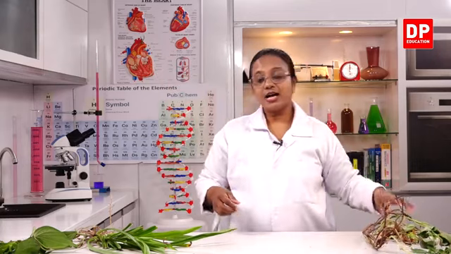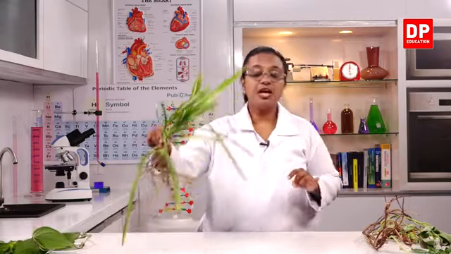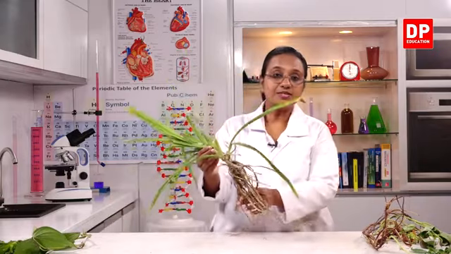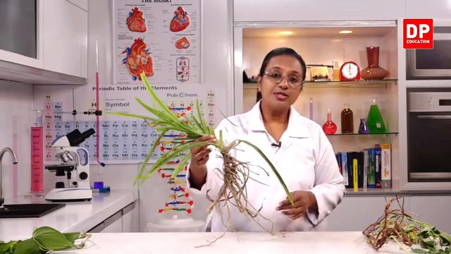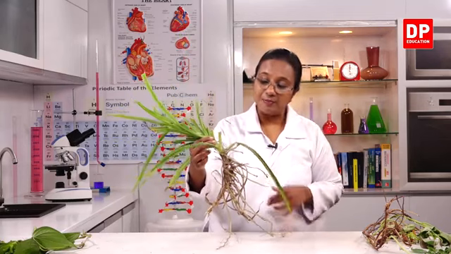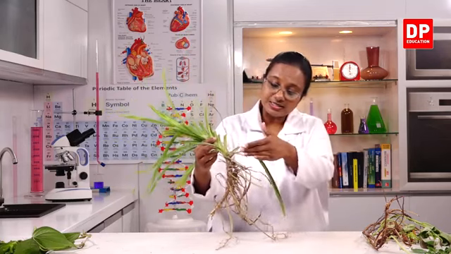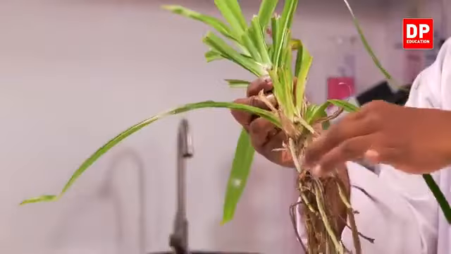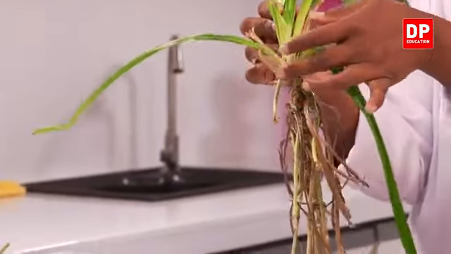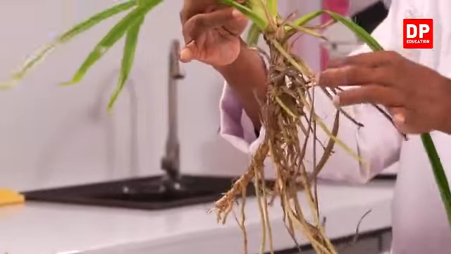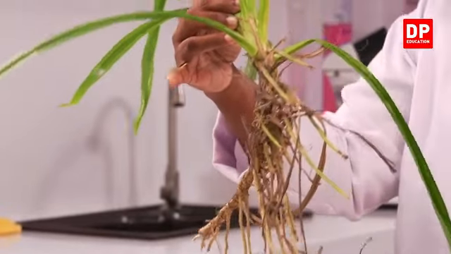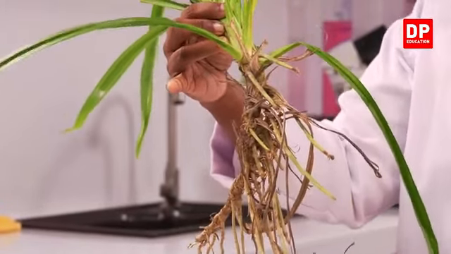So after the prop roots, I have another type of adventitious root that forms from the stem. I am sure you will know this plant. This is a rampe plant. Here you can see this is the stem and there are these roots coming from the stem. And these are known as the stilt root.